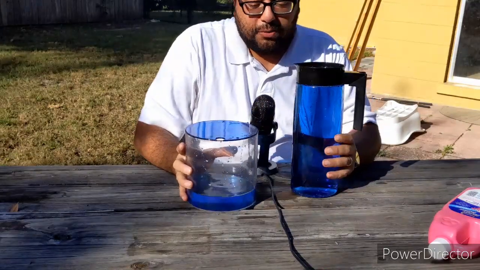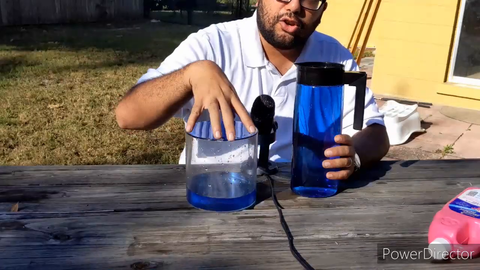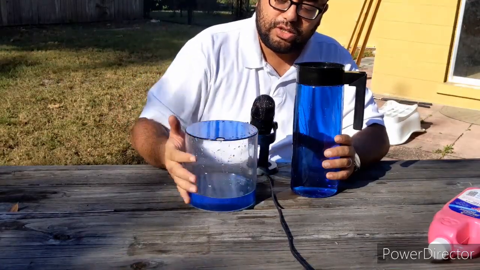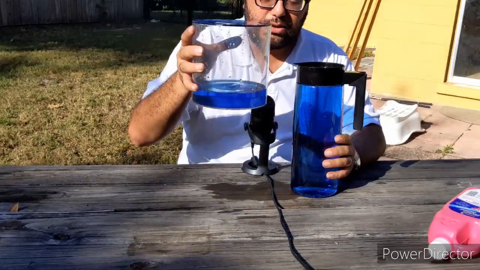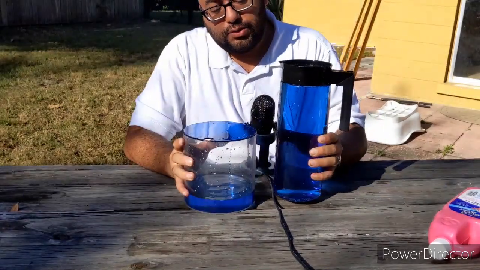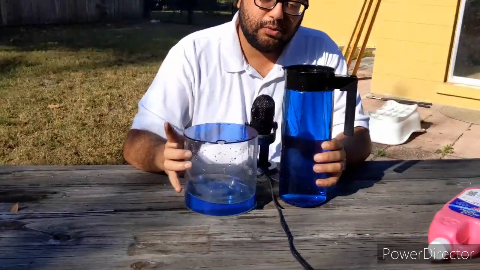So of the two variables that we have, the circumference or the height, the larger the circumference, the more chances it has of holding more liquid. All right. So while this one is taller, this one is the one that holds more liquid.